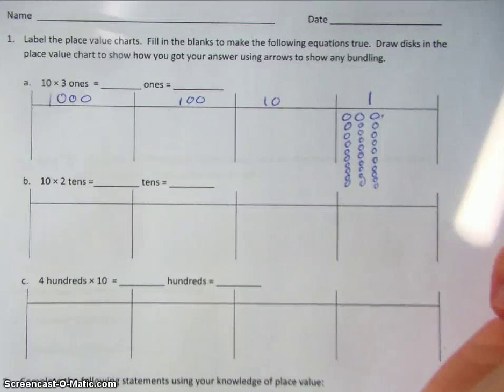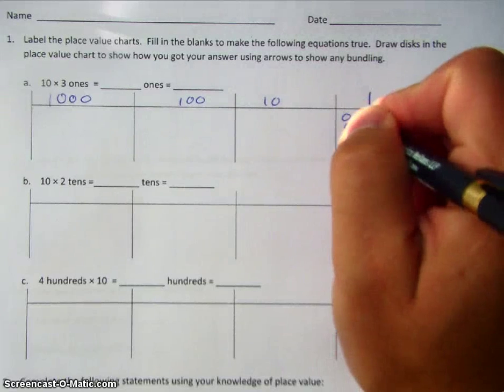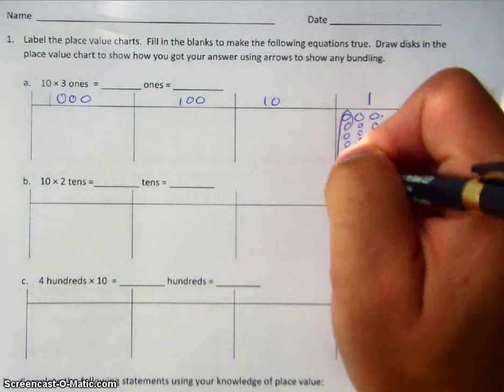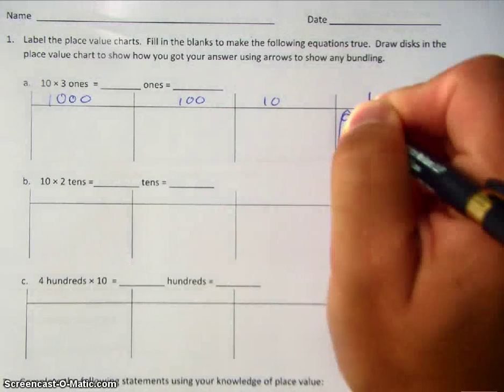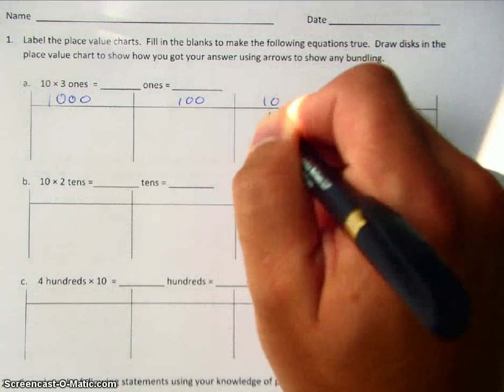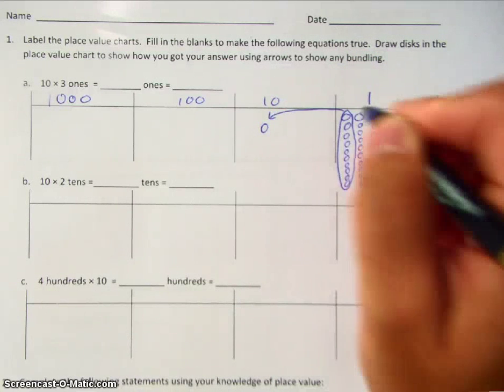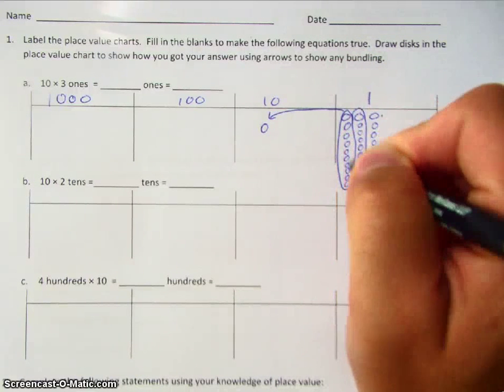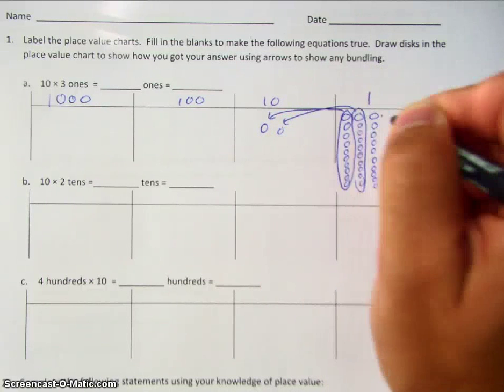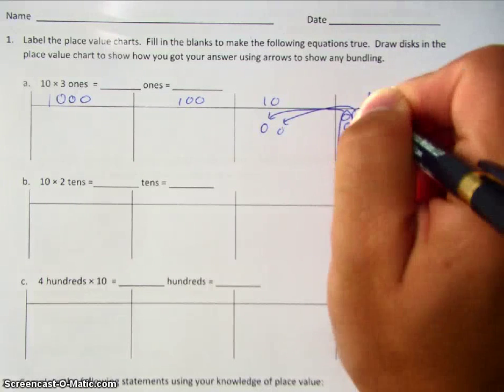So now we need to make any bundling. So what we're going to do is we're going to circle groups of 10, because 10 ones can then be turned into 1 ten. And we do that for our next one, and then for our last one.